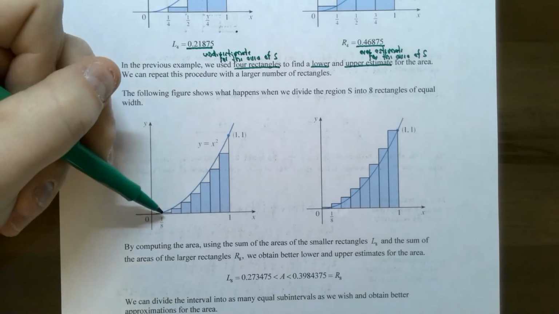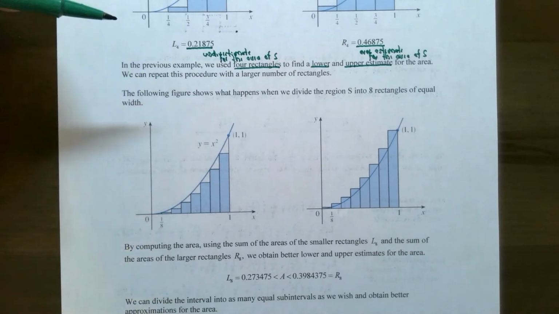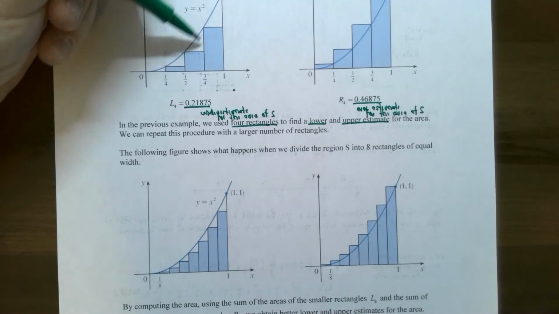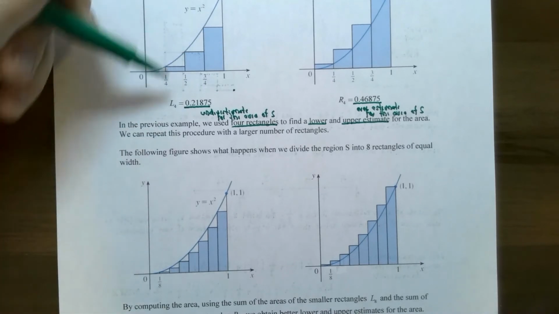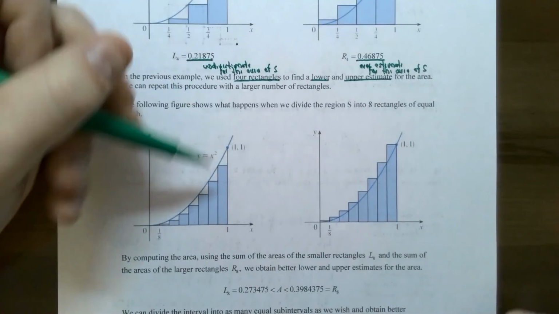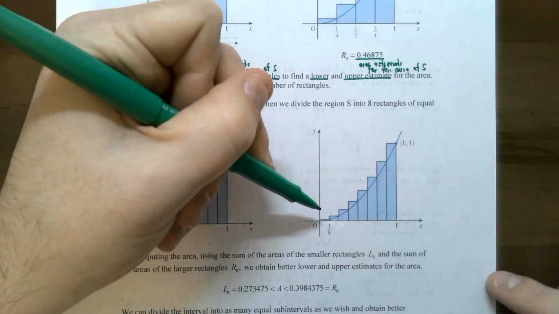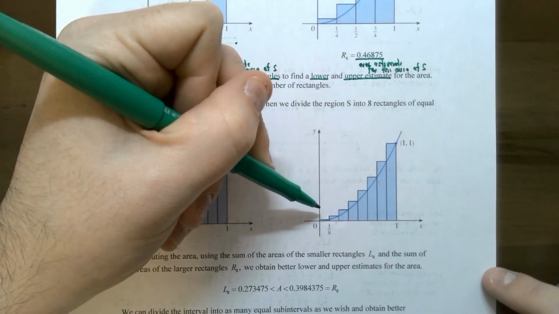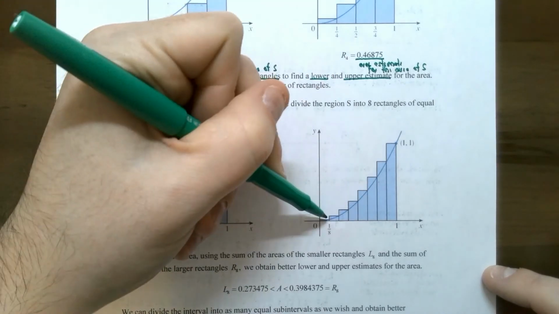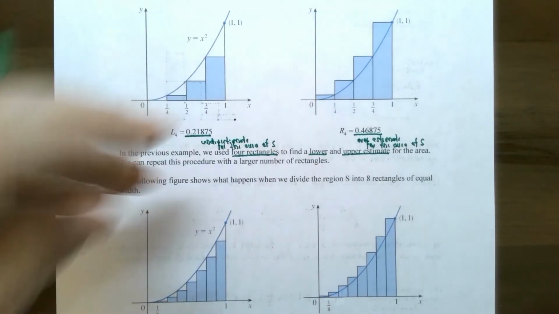So notice that this is an underestimate still using left endpoints, but it's a much better approximation than using just 4 rectangles. We're filling in some of that area that we did not count when we just did 4 rectangles if you use 8. So we have these smaller errors. If you use 8 subintervals and right endpoints, it's again an overestimate, but this overestimate is not as great as it was if we only used 4 rectangles.